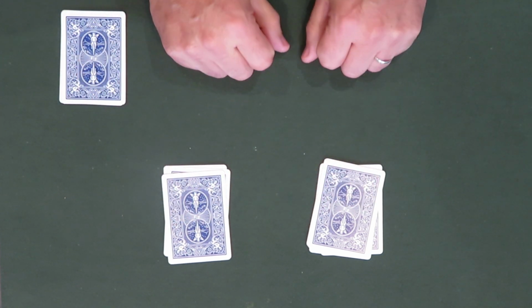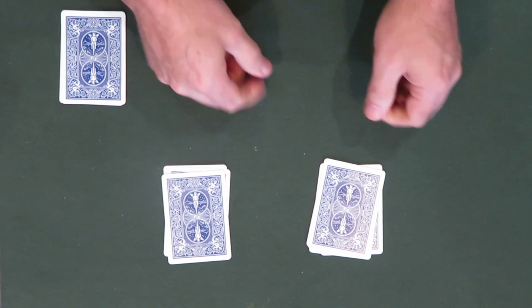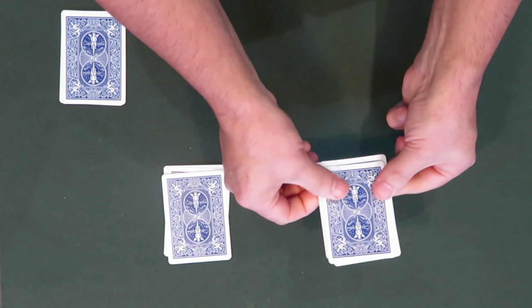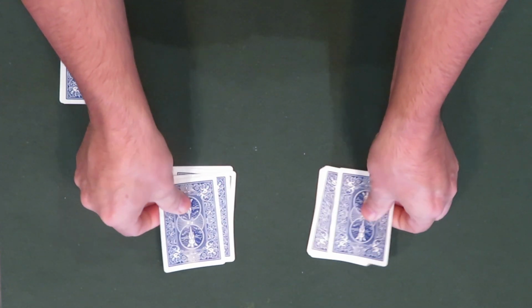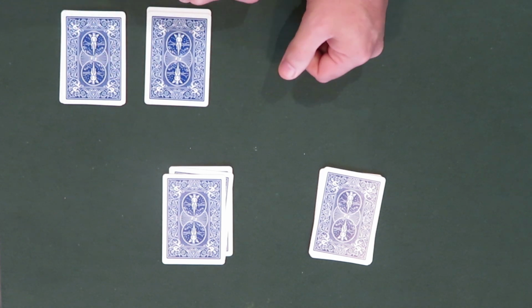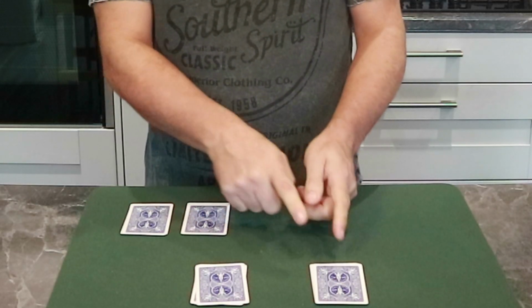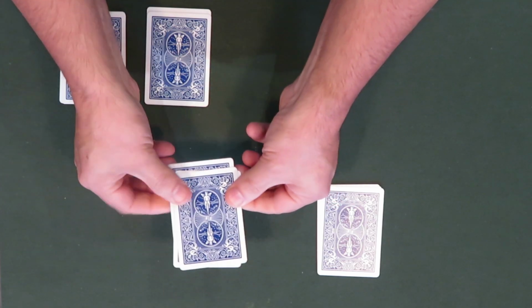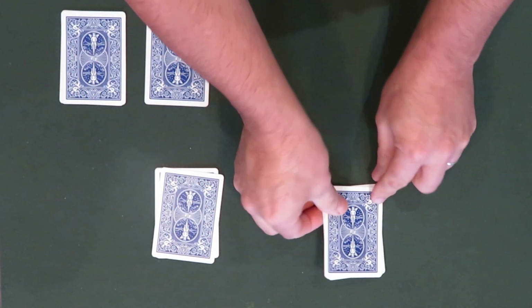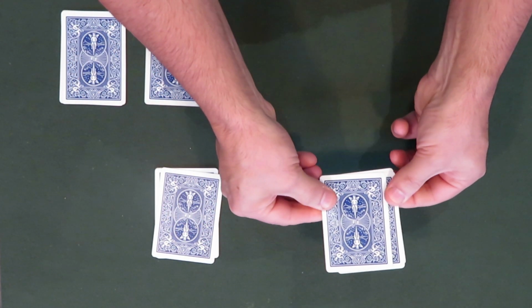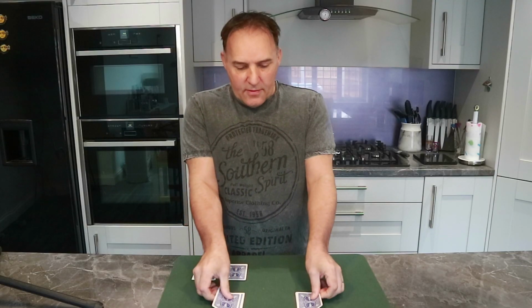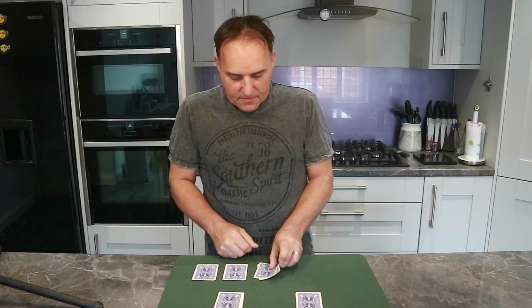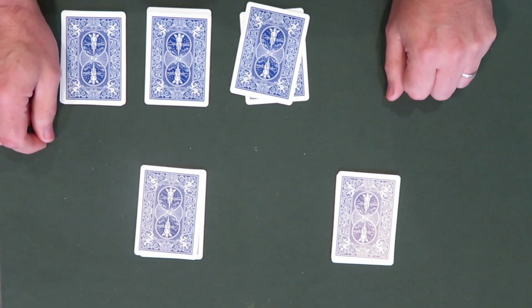Which one do you want next? Move the, this one, T, H, E. Oh, that was pretty simple. The next word is cards. Which one? This one, C, A, R, D, S. Move the cards. There's another pair.